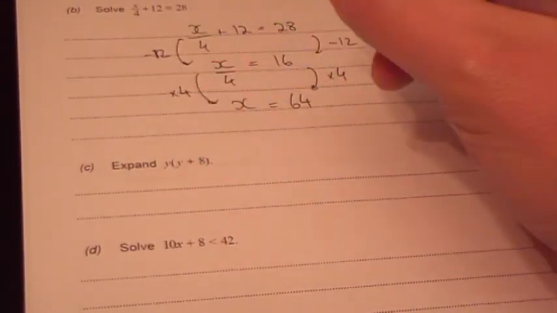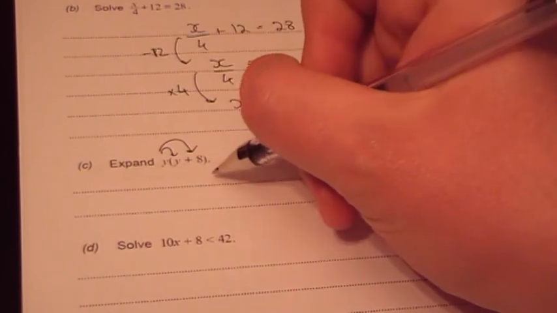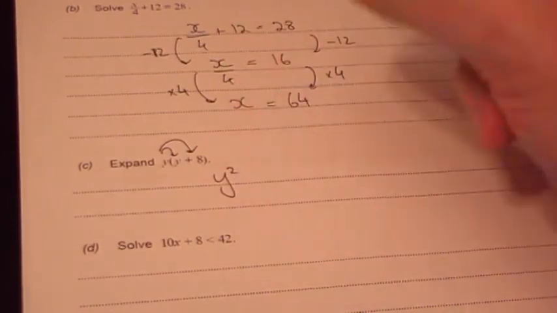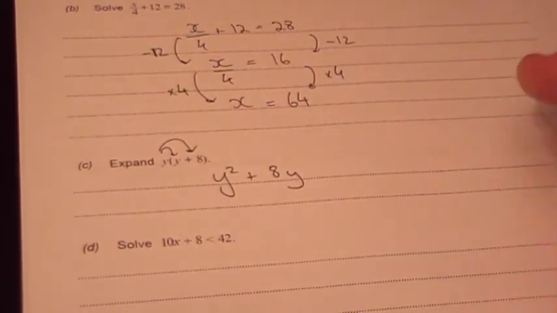Expand y times y plus 8. Every term inside needs to be multiplied by the term outside. y times y would give you y squared, and 8 times y would give you 8y.